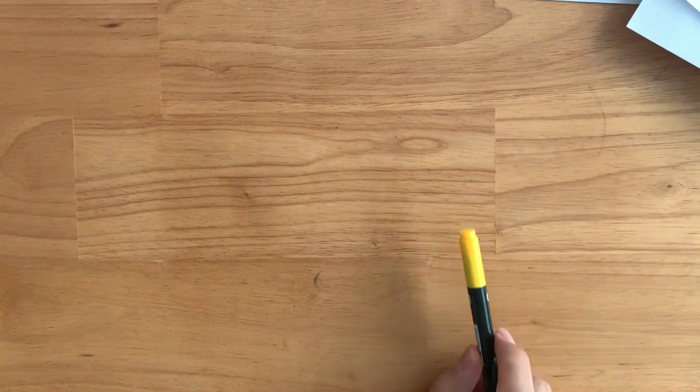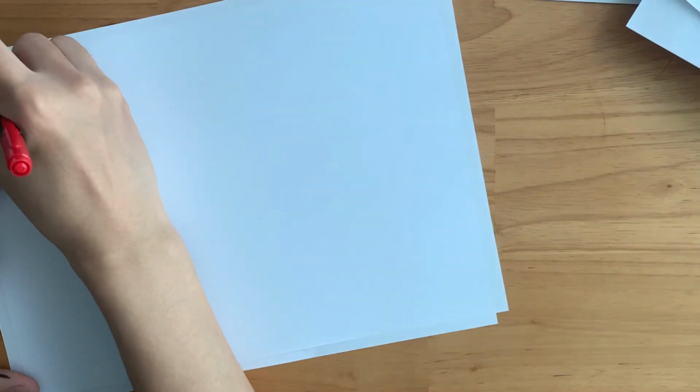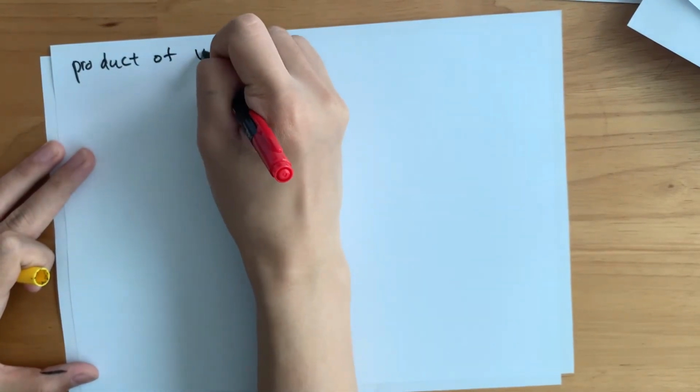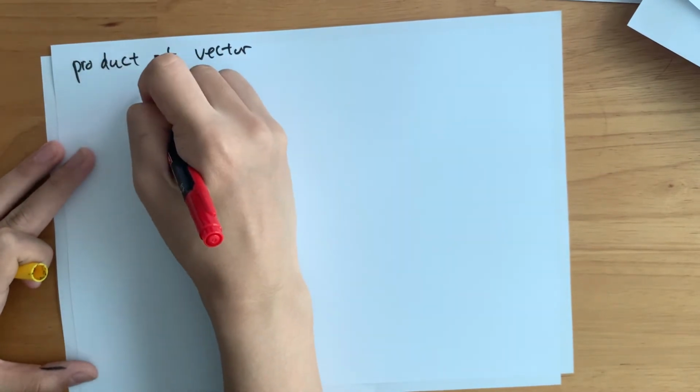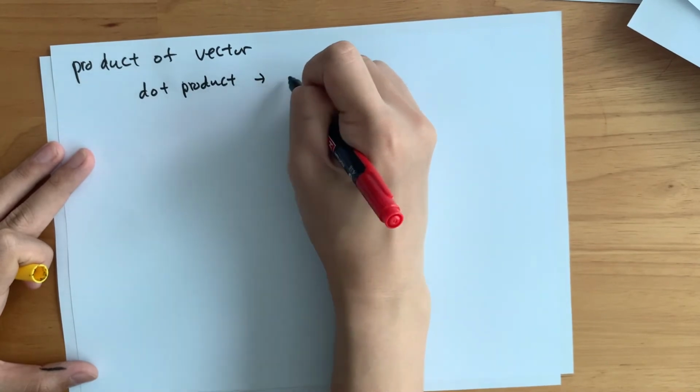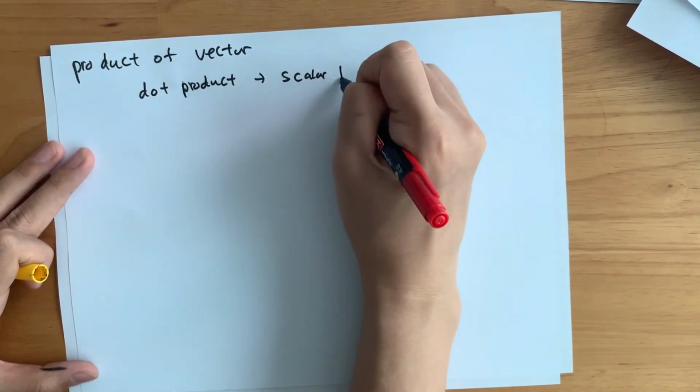I think that was simple, and let's go to the product. This one might get hard. This is a little bit of an introduction to linear algebra, but it's very important. Product of vectors: the dot product, also called the scalar product.